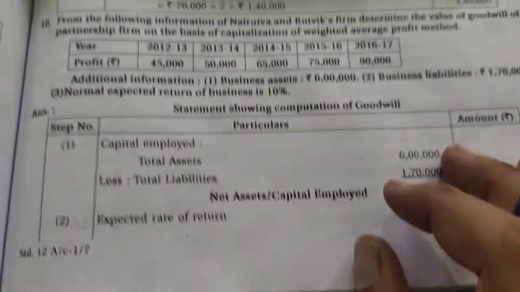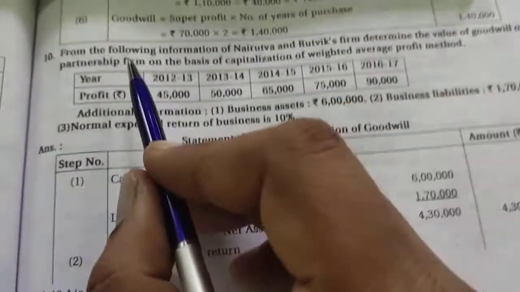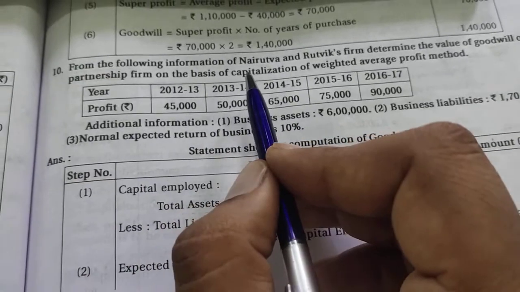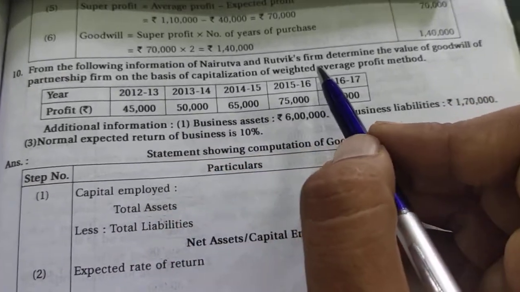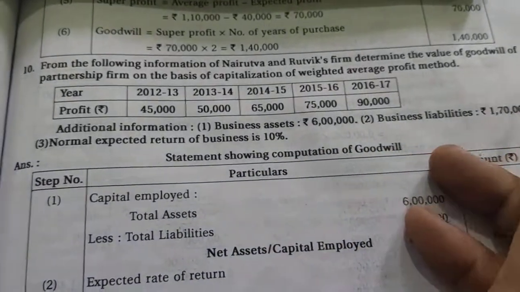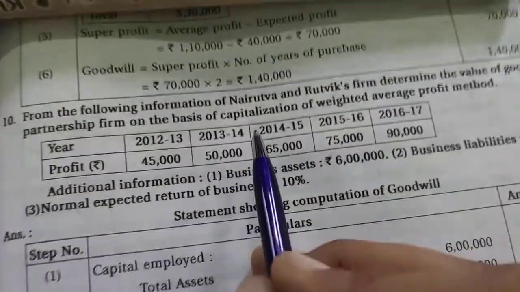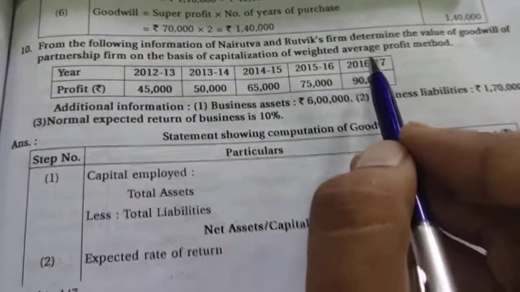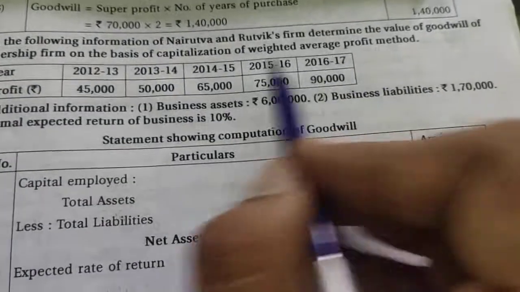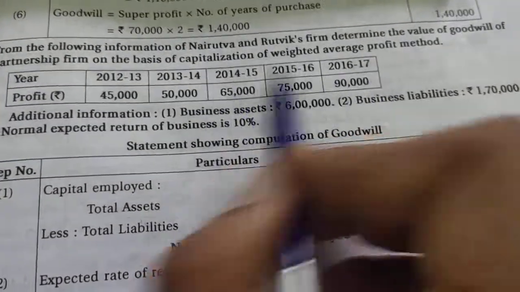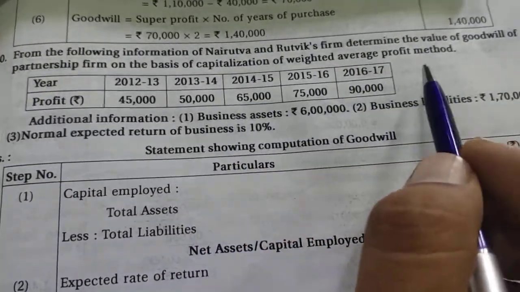Another sum is given here. From the following information of Nairutwa and Ruthvik's firm, determine the value of goodwill of the partnership firm on the basis of capitalization of weighted average profit method. Already the weights are given. You have to calculate by the capitalization of weighted average profit method.